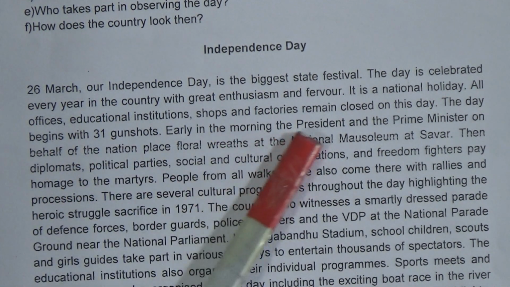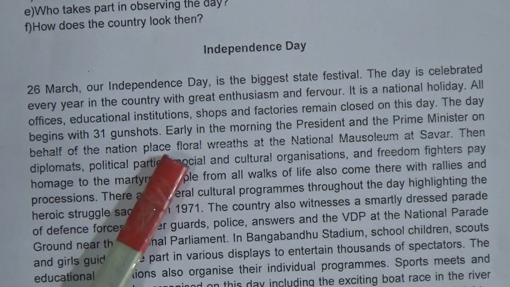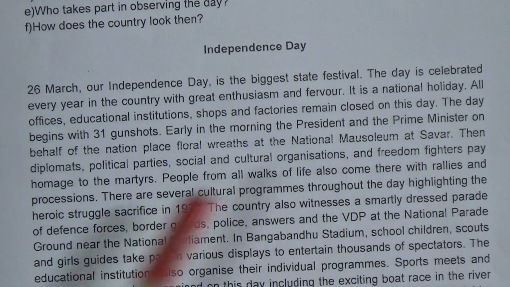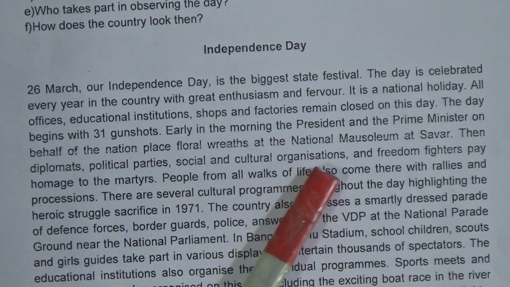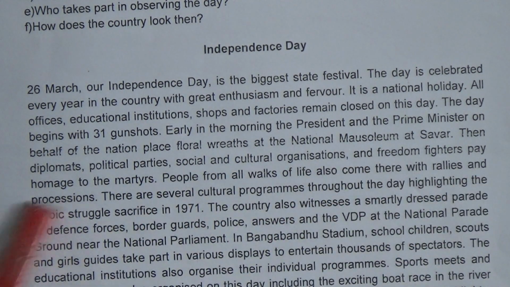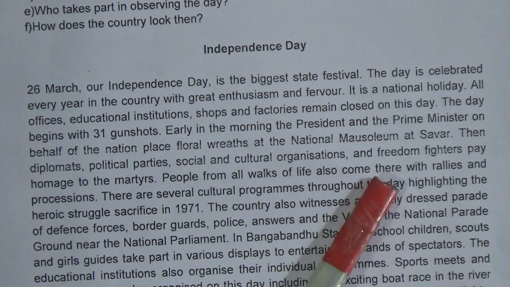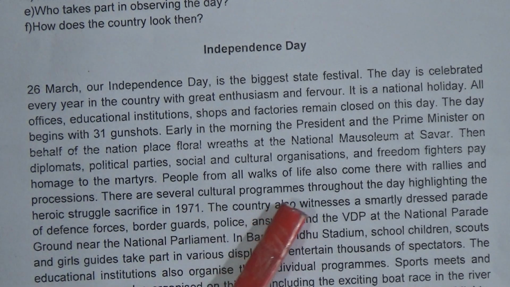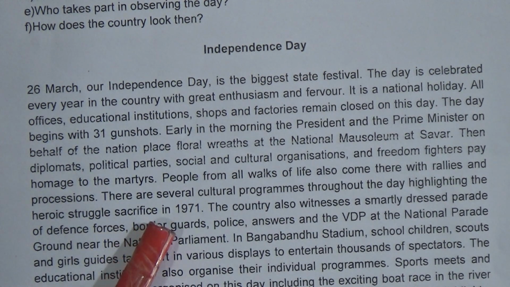Early in the morning, the President and the Prime Minister, on behalf of the nation, place floral wreaths at the National Mausoleum at Savar. Then, diplomats, political parties, social and cultural organizations and freedom fighters pay homage to the martyrs. People from all walks of life also come there with rallies and processions. There are several cultural programs throughout the day highlighting the heroic struggles and sacrifice in 1971.